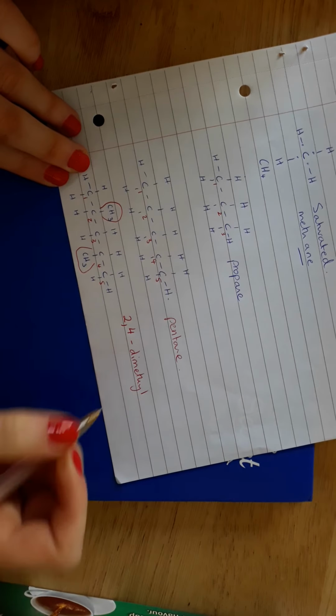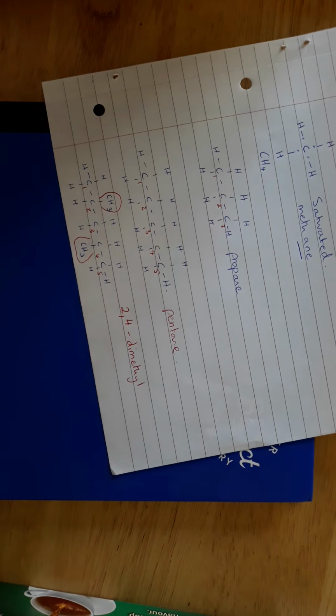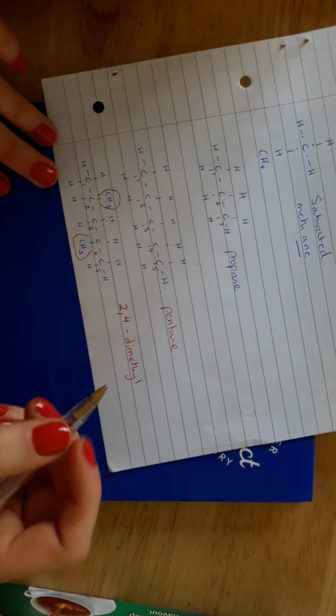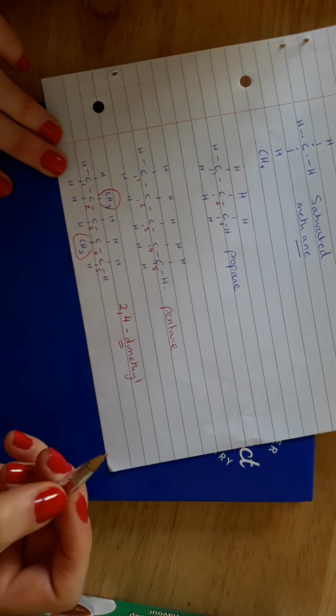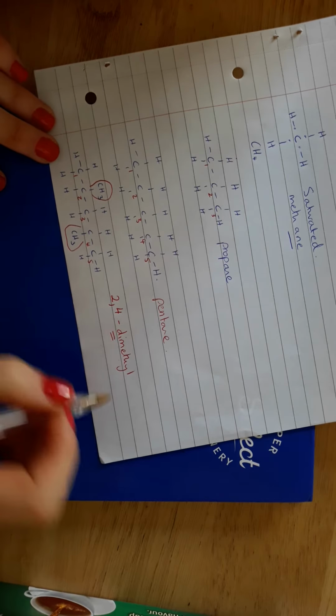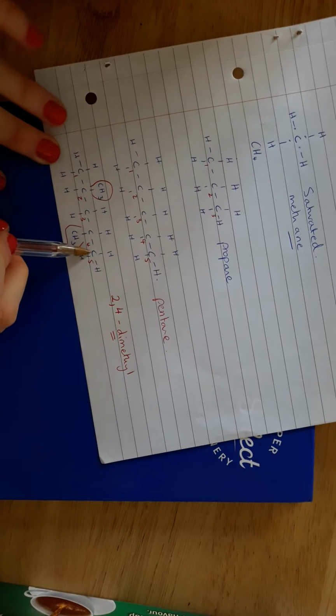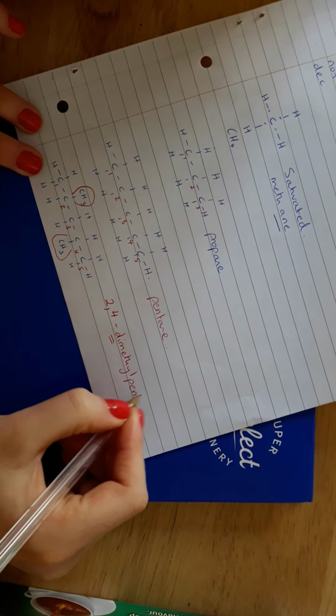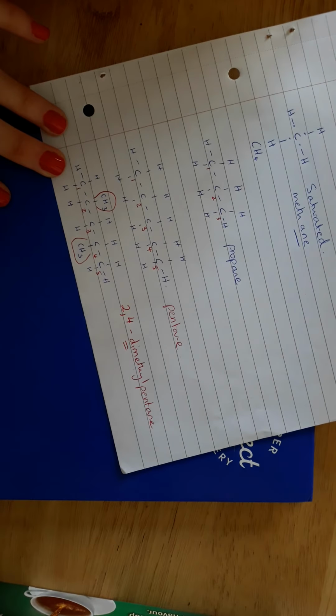dimethyl, so mono, di, tri. Usually for the one methyl group, we don't need to say anything, so you just say the number and then methyl. For two methyl groups, we say di. For three methyl groups, we say tri. 1, 2, 3, 4, 5 carbons in the backbone. Go down, meth, eth, prop, but, pent. So we're back again to pentane, like so.